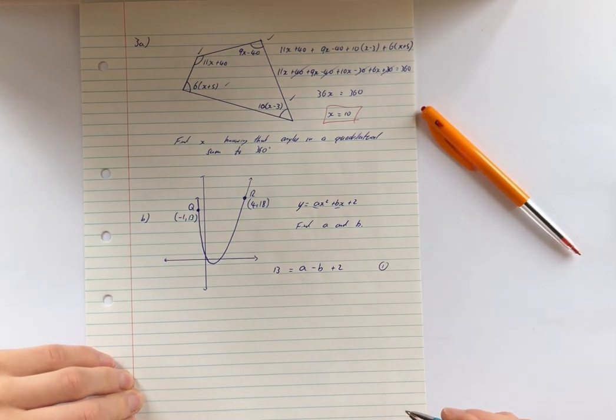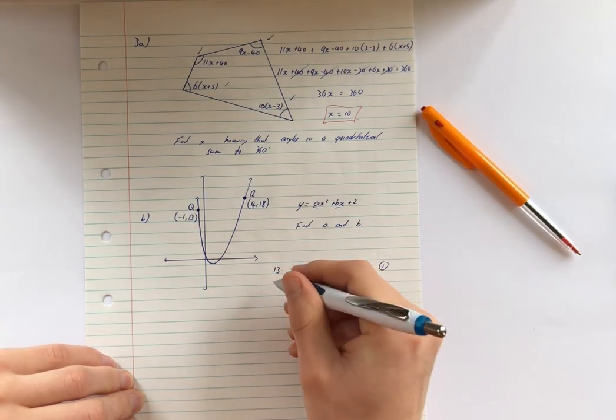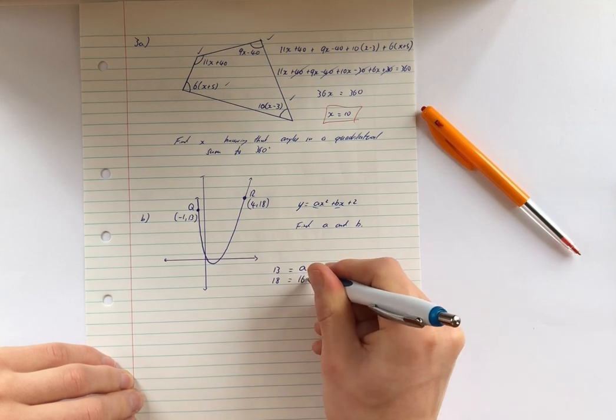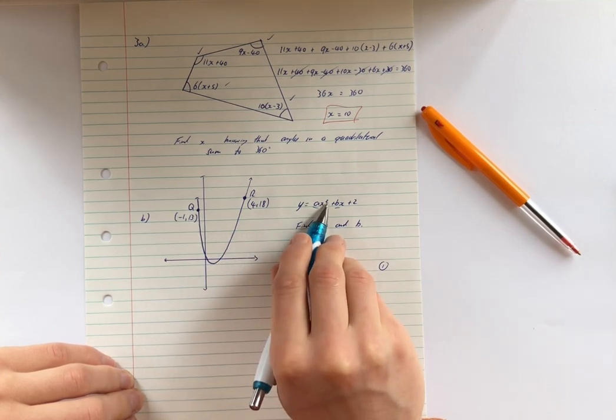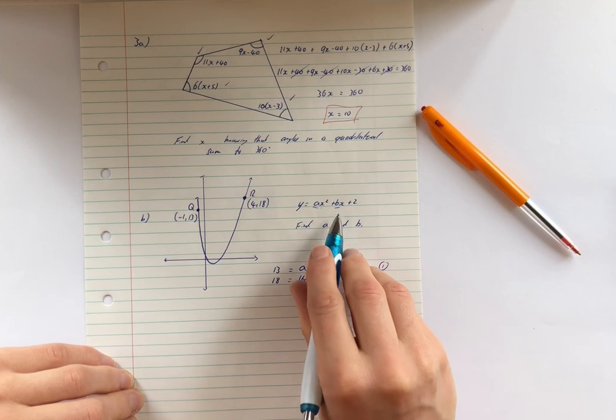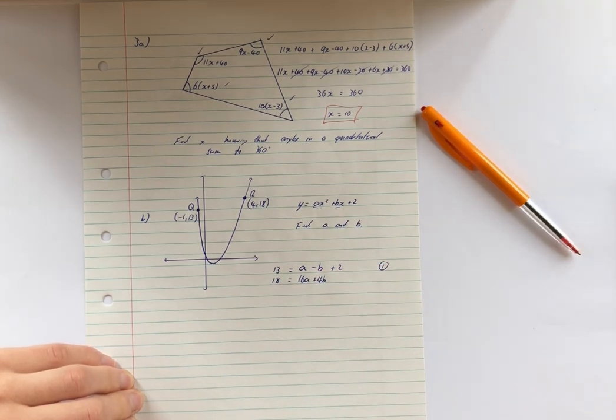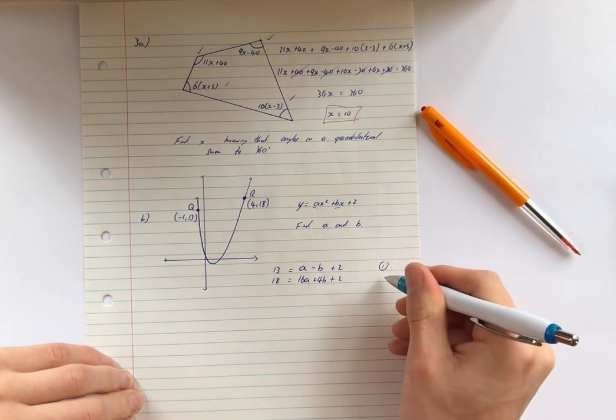There's one equation. The other equation we have is when y is 18. We have 16a because we've got 4 squared times a, so 16a, and 4b. Okay, we still have that positive 2.